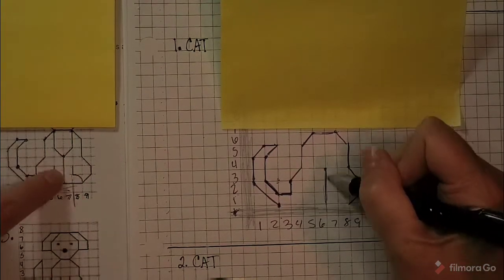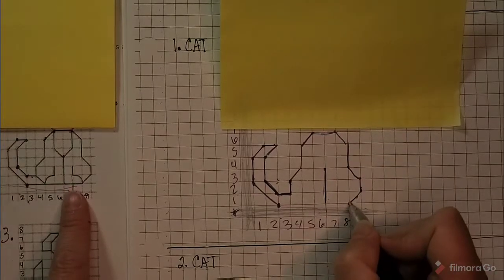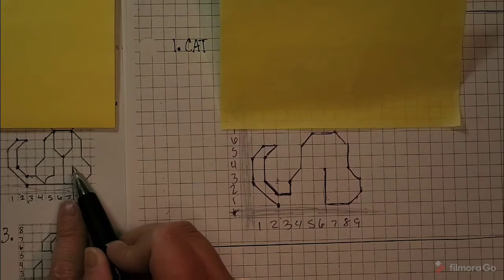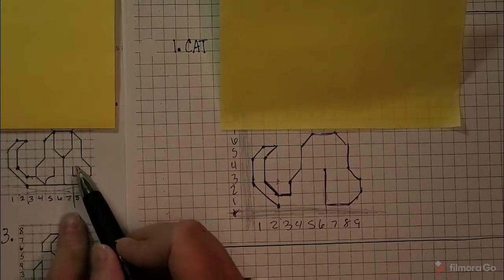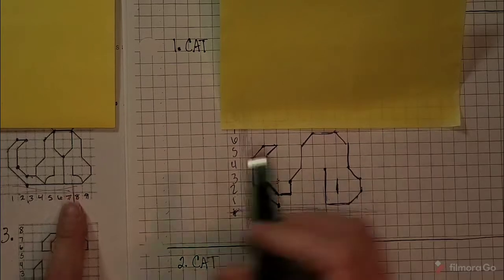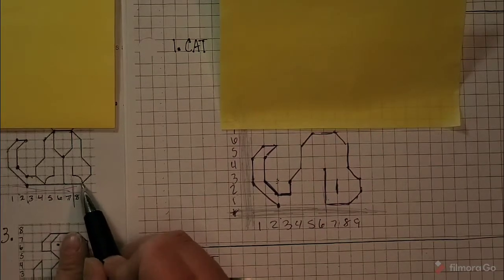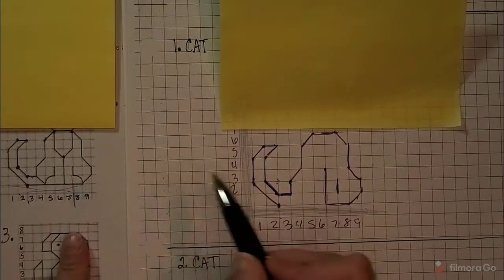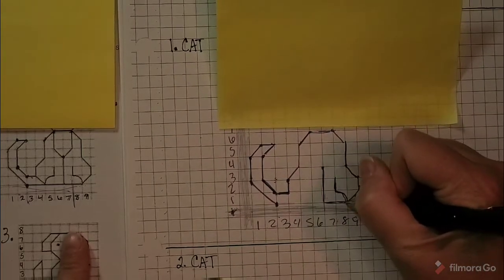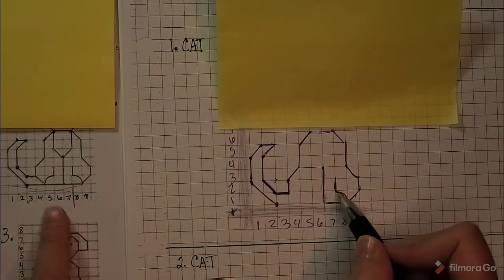So this is making the legs for the cat. And then from this point, notice I have a little bit of a leg there, so that's between the 7 and 8. And then it curves all the way over. It's not a diagonal line this time, it's a curve to this point. So now I have a leg for my cat.